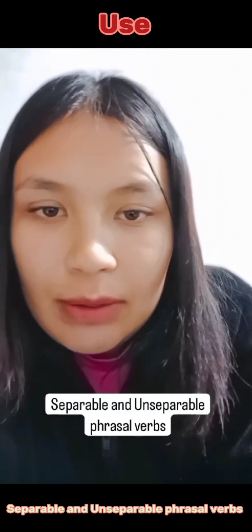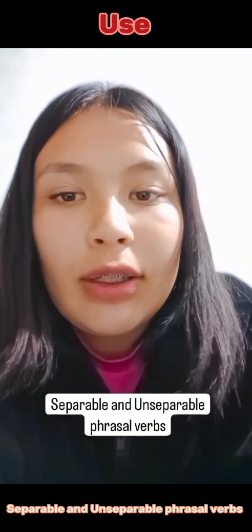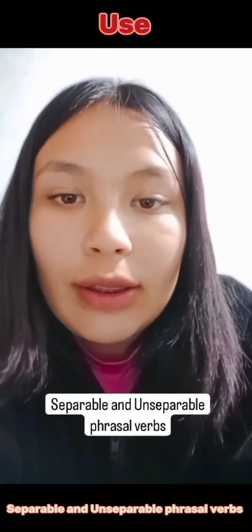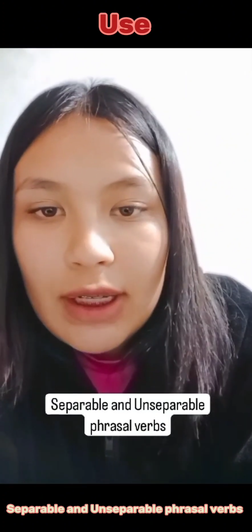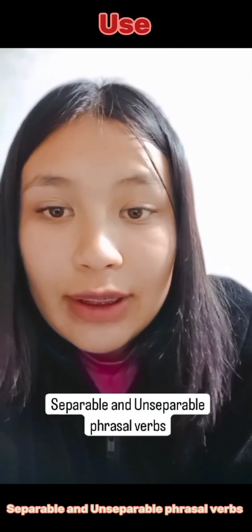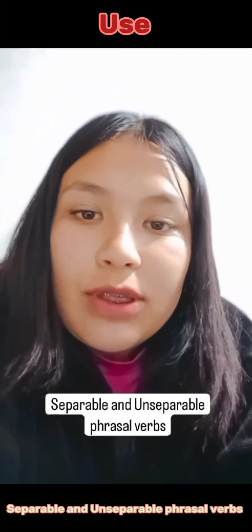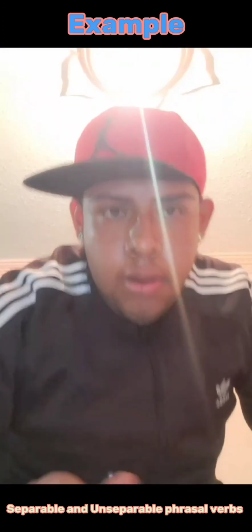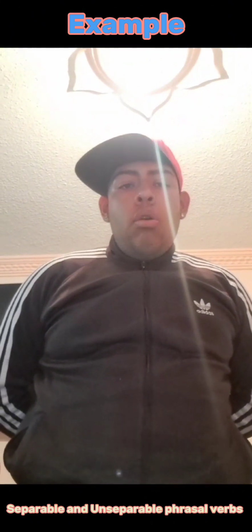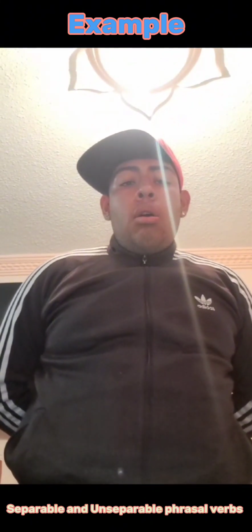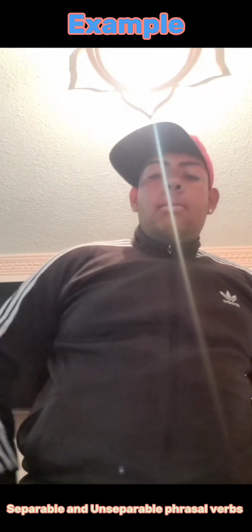For example, the phrasal verb look after cannot be separated into look and after. Inseparable phrasal verbs are used with the direct object after the preposition or adverb. For example, separable and inseparable. I take off my shoes. I look after your flight.